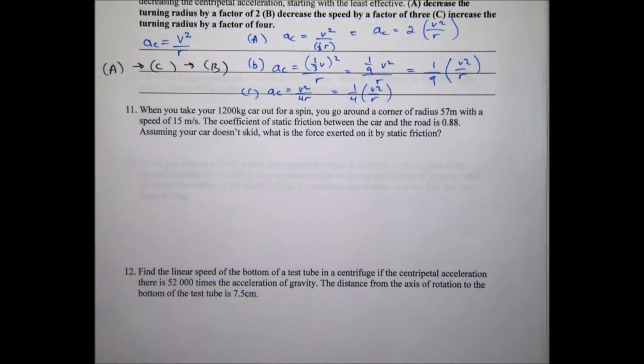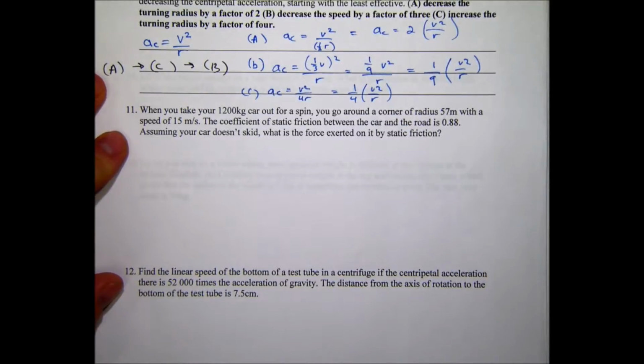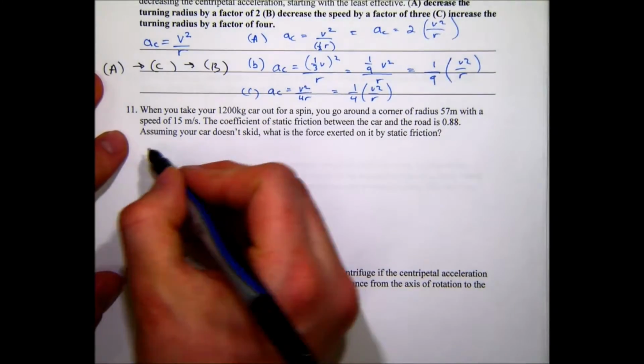For question 11, when you take your 1200 kilogram car out for a spin, you go around a corner with radius 57 meters. Assuming a speed of 15 meters per second and the coefficient of static friction between the car and the road is 0.88, assuming your car doesn't skid, what is the force exerted by static friction? So we're going to assume that the car is just making that turn.